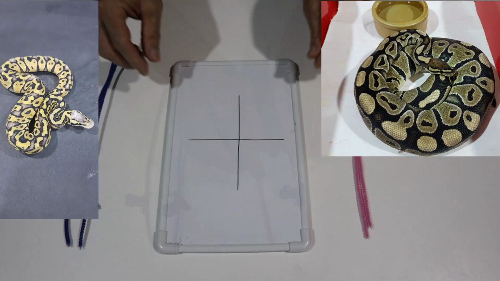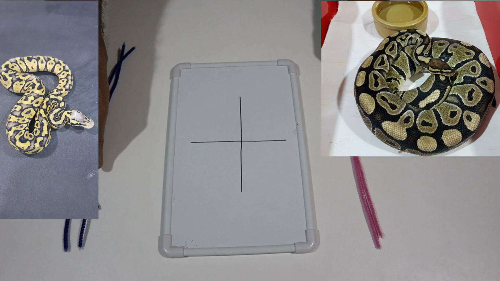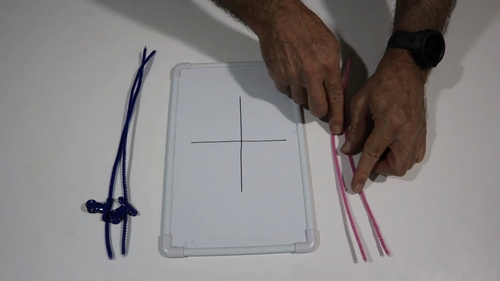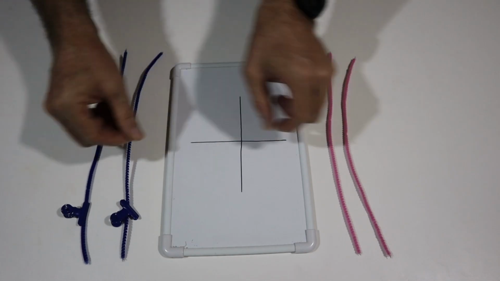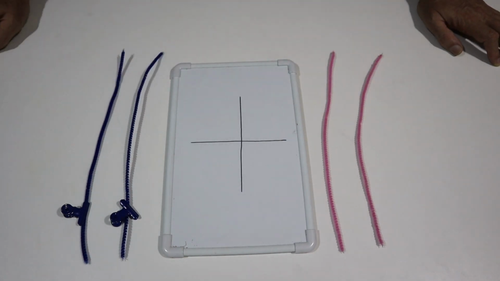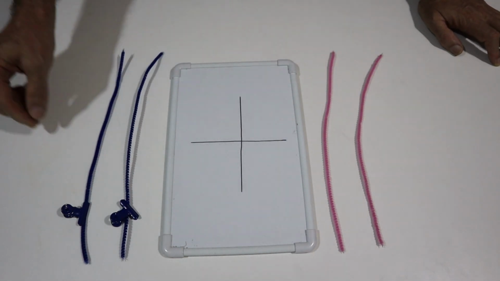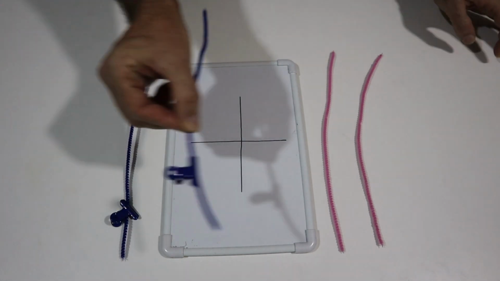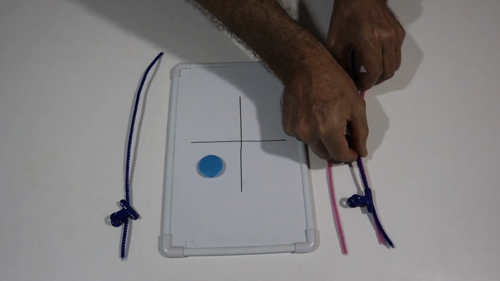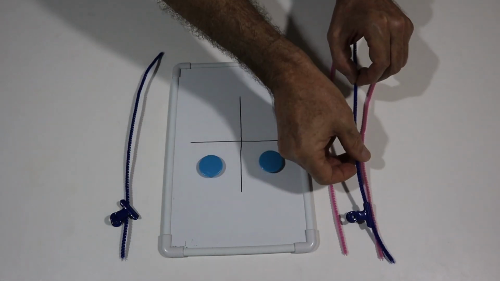How does that work? If we take our Punnett square, we're going to breed a super pastel to a normal, something which is not carrying the pastel gene. So if this is the male and this is the female, again the sex doesn't really matter in terms of the outcome. There are only 4 possible outcomes because there are only 4 halves in the 2 snakes concerned. So if we pair this half of the male to this half of the female, that is 1 copy. This half of the female, that is 1 copy.